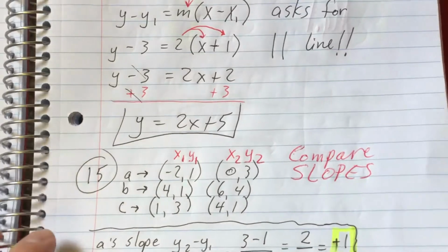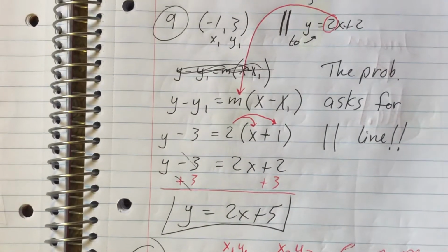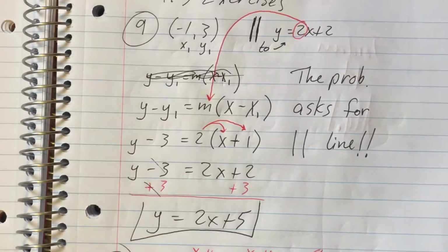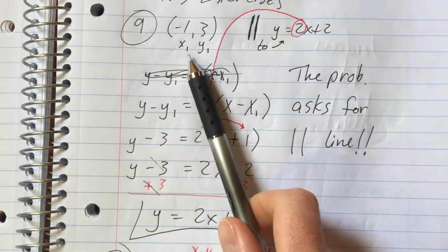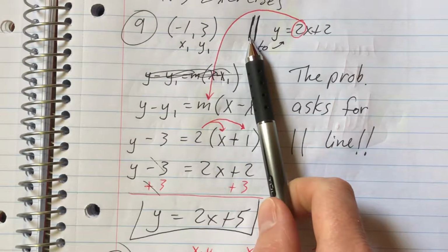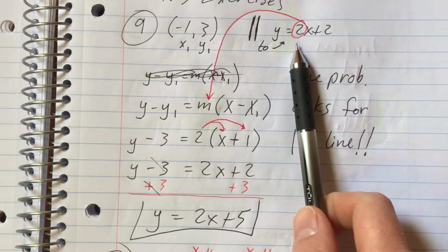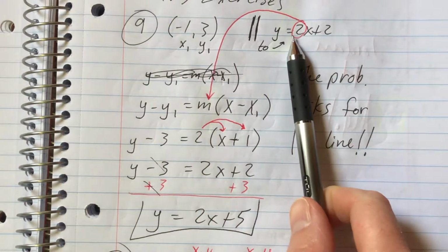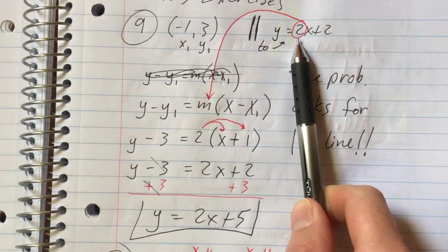Now going to number 9. This is another problem of the same type where we're trying to find the equation of a line that goes through this point and is parallel to this line. And this one's a little easier because it's already in slope-intercept form, and I can see the slope is 2.